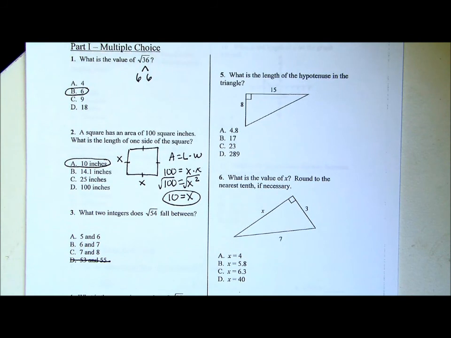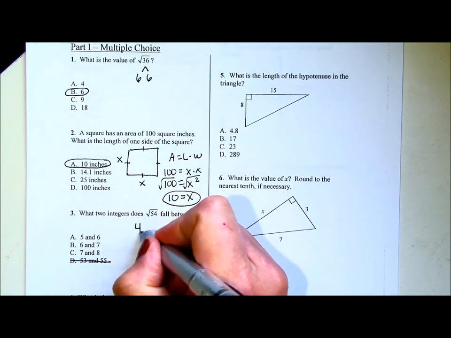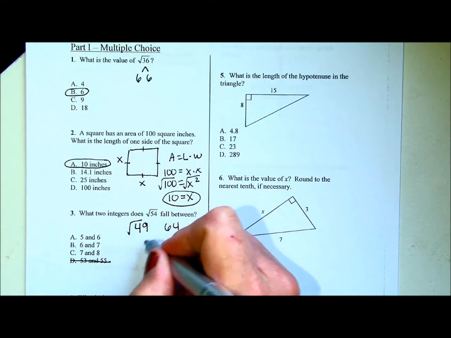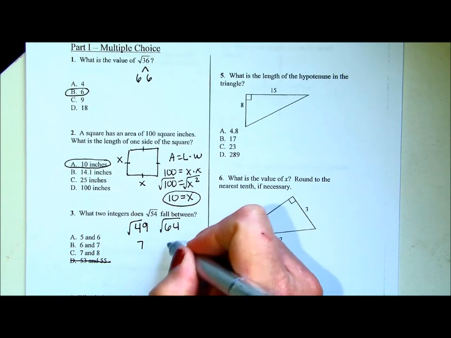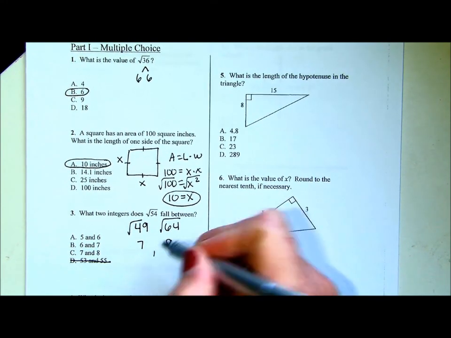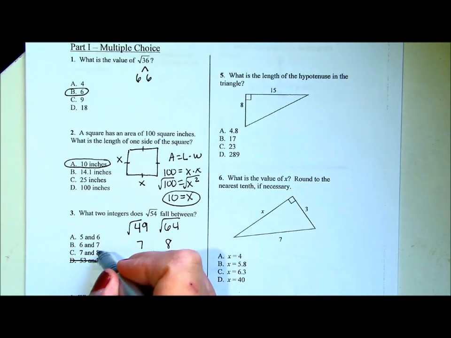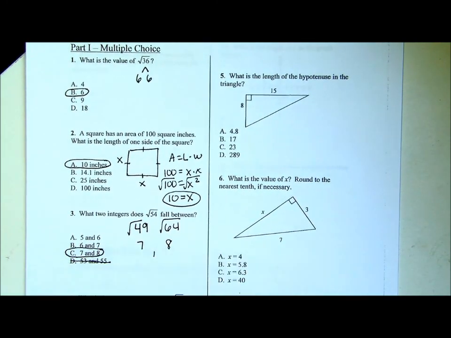Now there are two square roots that have a perfect square that 54 falls between, and that is 49 and 64. The square root of 49 is 7, and the square root of 64 is 8. So what two integers does the square root of 54 fall between? 7 and 8. Our answer is C.